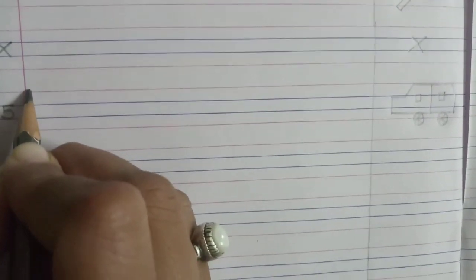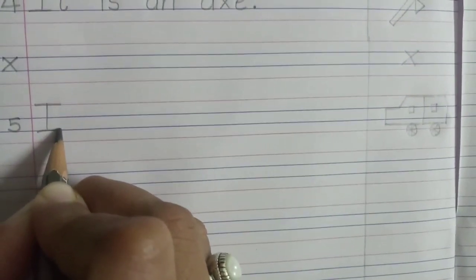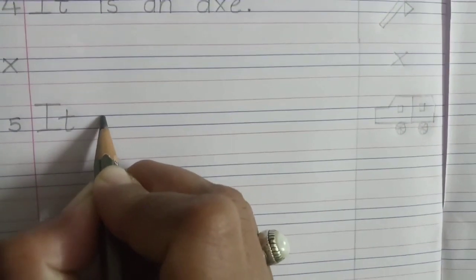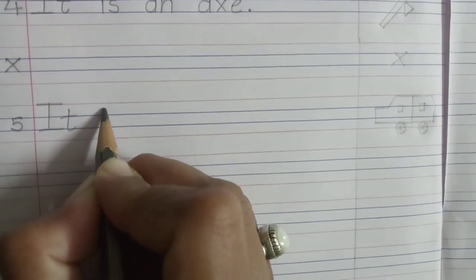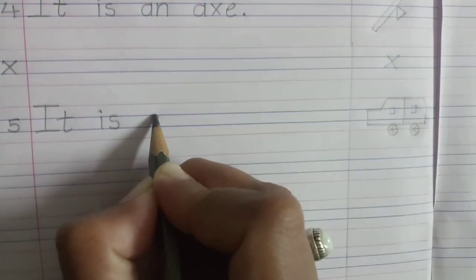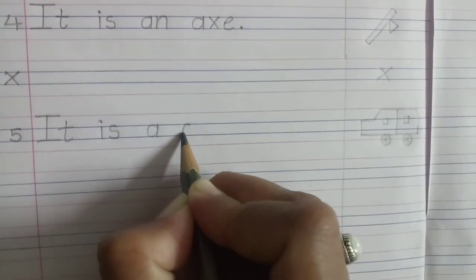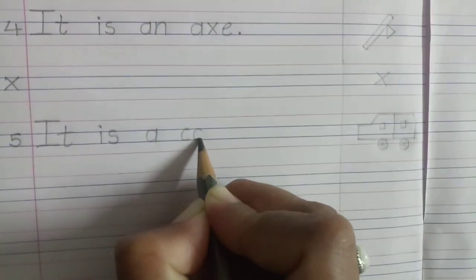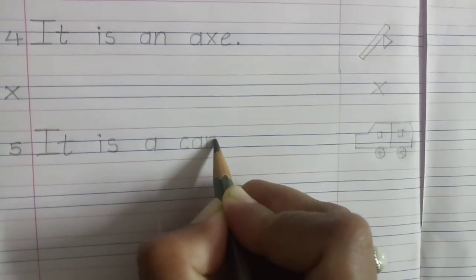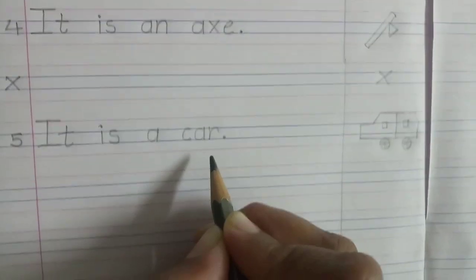Next image is of a car. I capital, small t, one finger space, I-S, is. One finger space, a. Car, C-A-R, car. Full stop. It is a car.